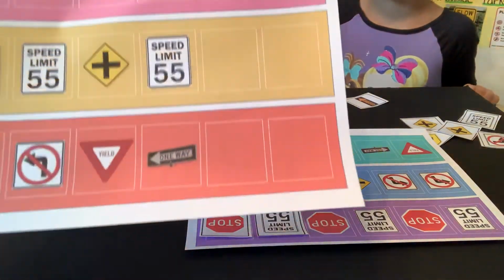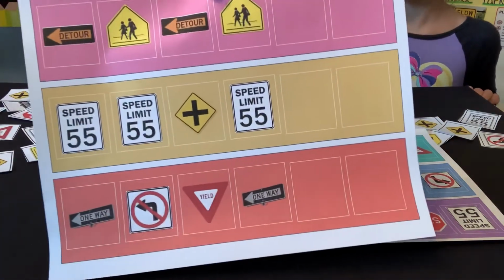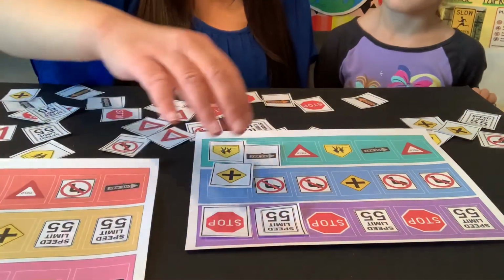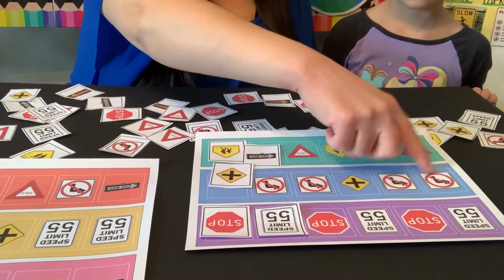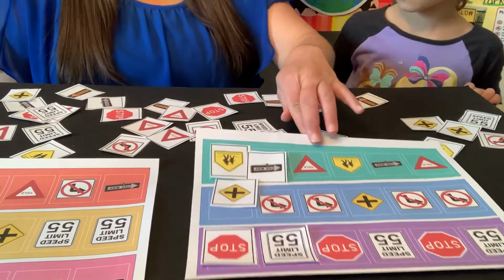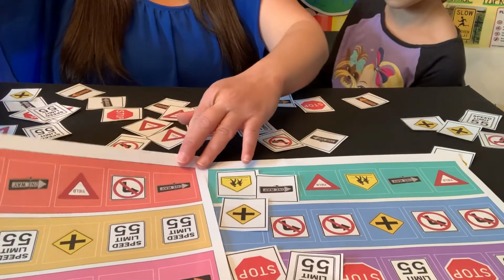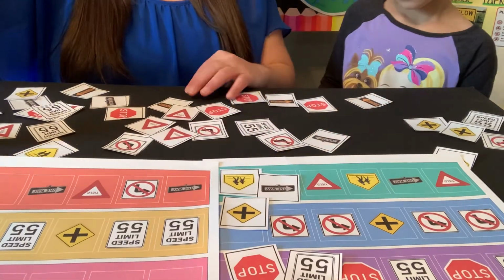I have another page here that you can do. And then there's also a blank page to make your own patterns. So we have AB patterns, AAB patterns, and an ABC pattern. So I would like you guys to practice at home. I would love to see some pictures of you practicing your patterns and saying them out loud.